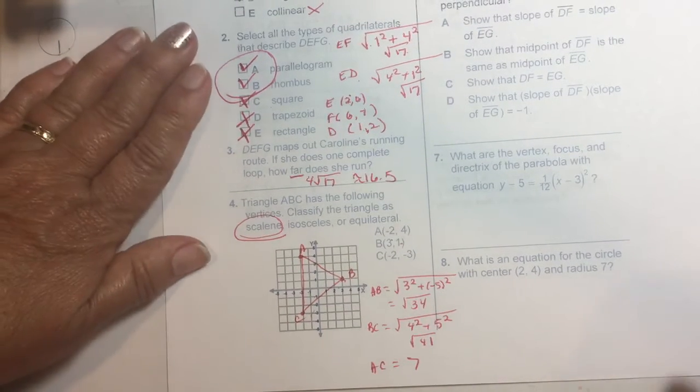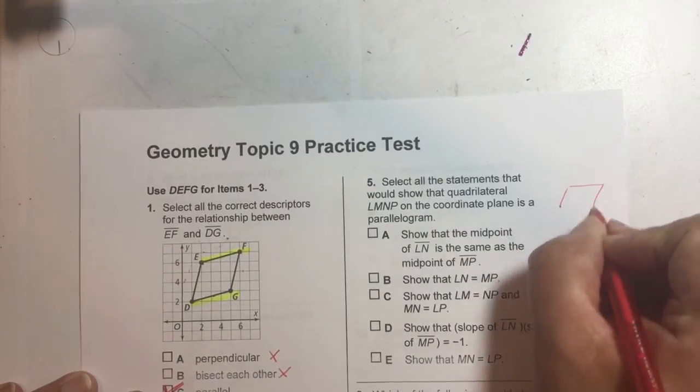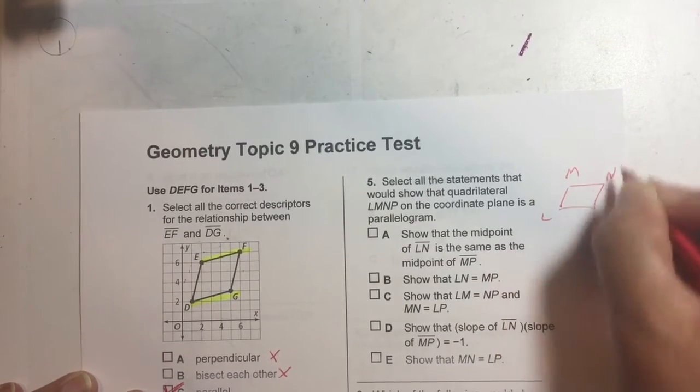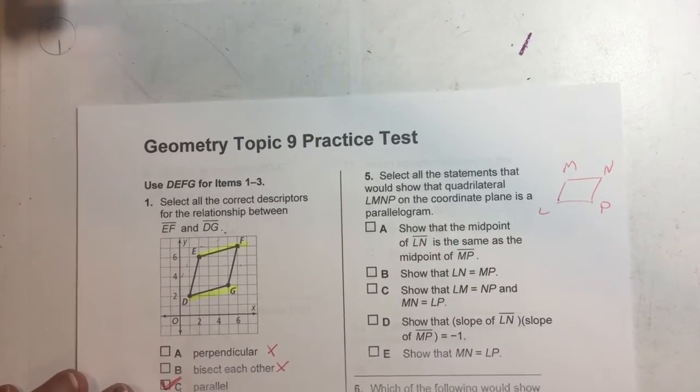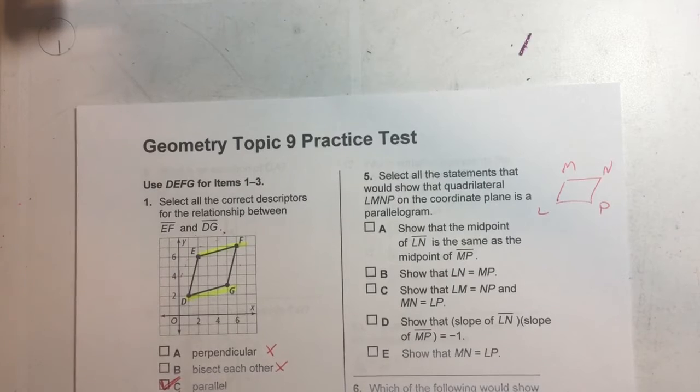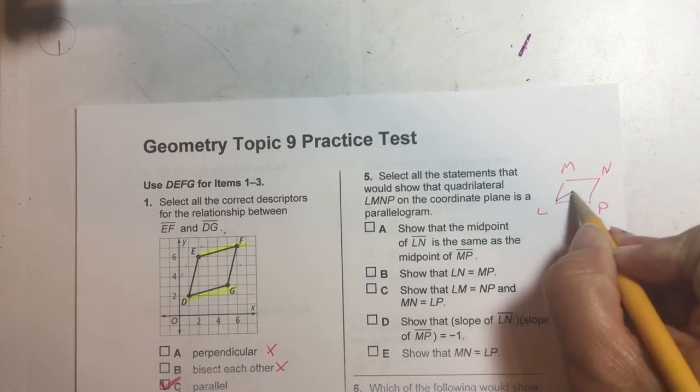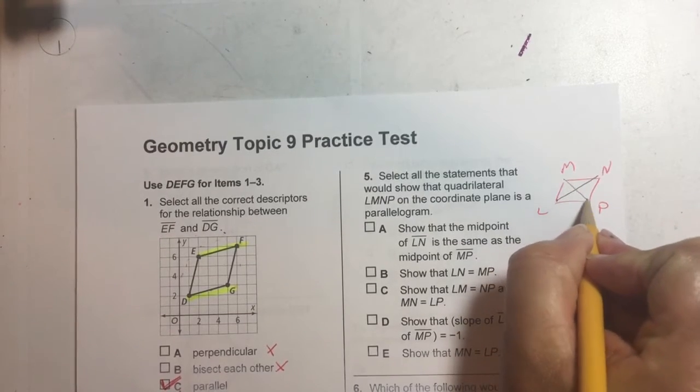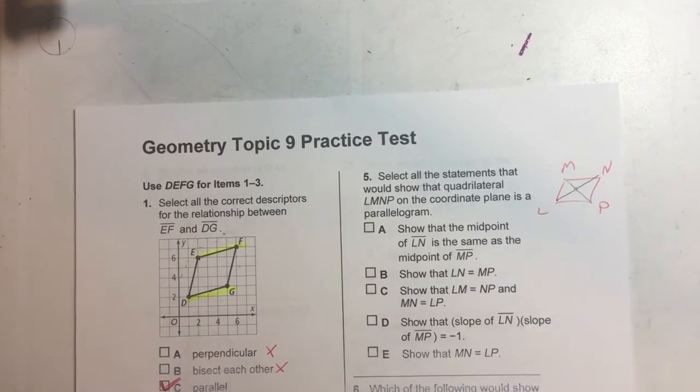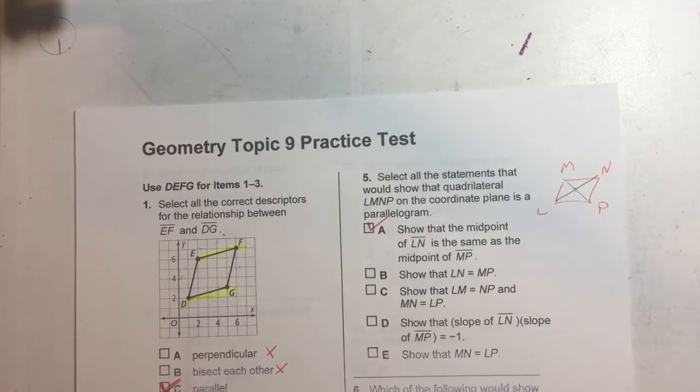All right, number 5. We don't have a little drawing, but probably want one. You've got L, M, N, P. And we're trying to figure out which of these statements would show that it is a parallelogram. Well, if we could show that the midpoint of this one and the midpoint of this one were the same, well, that would mean it's a parallelogram because the diagonals bisect each other.